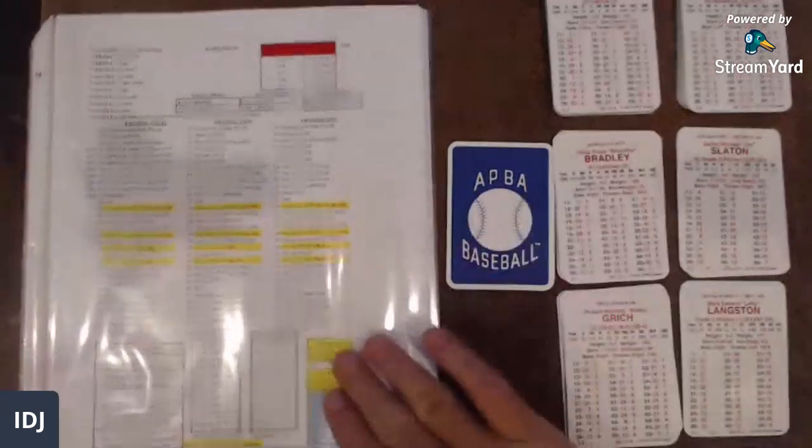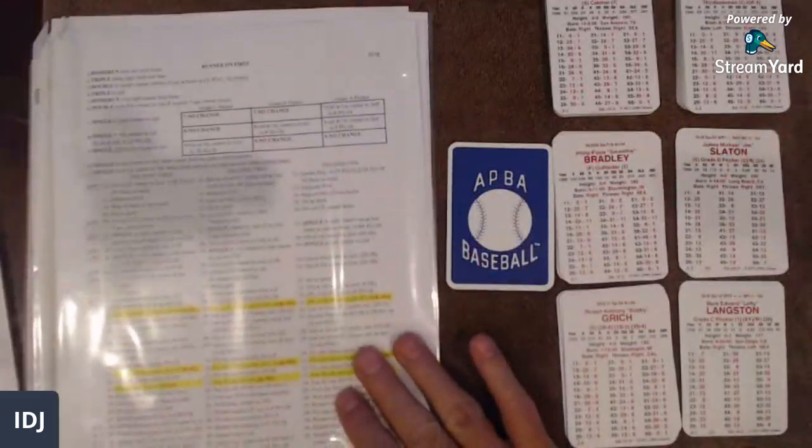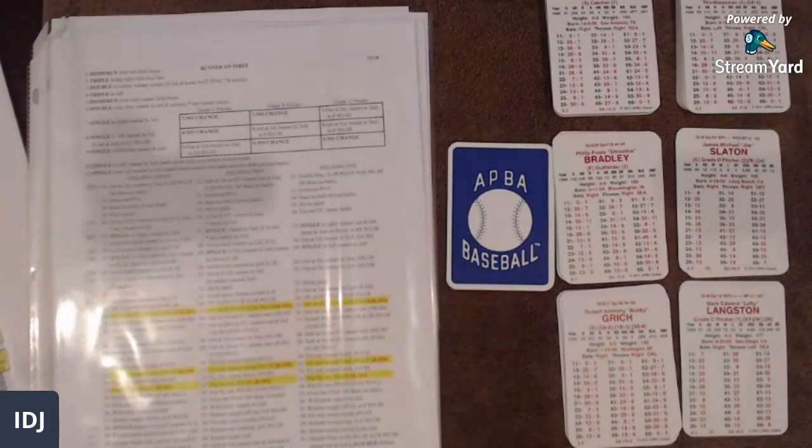Phil Bradley with the runner on first now. Oop. And of course, I dropped my damn dice. Get back here. Get back here. Damn it.